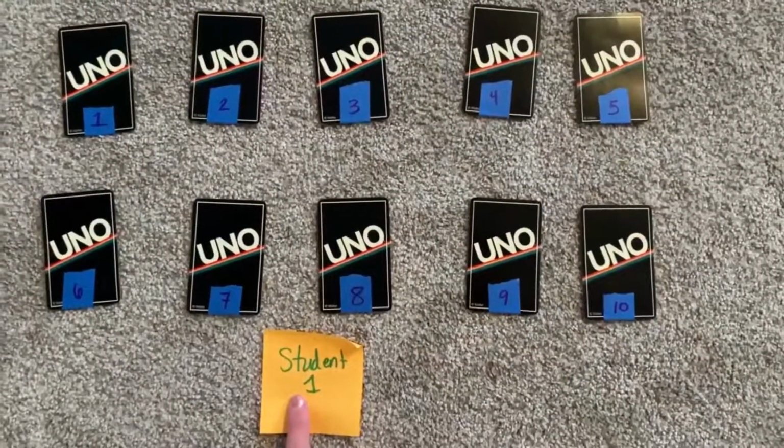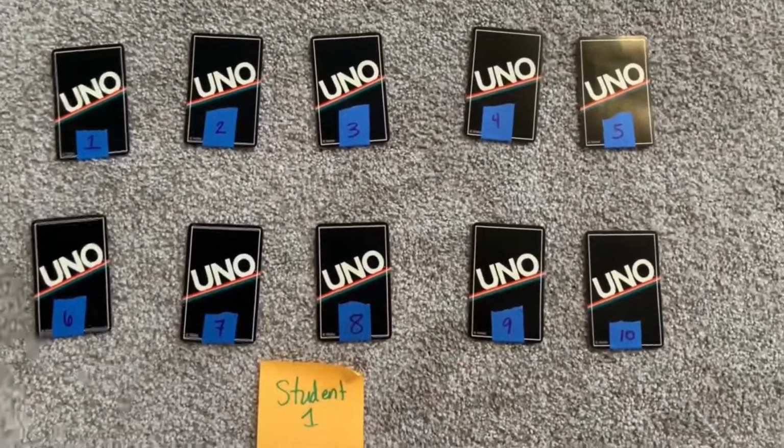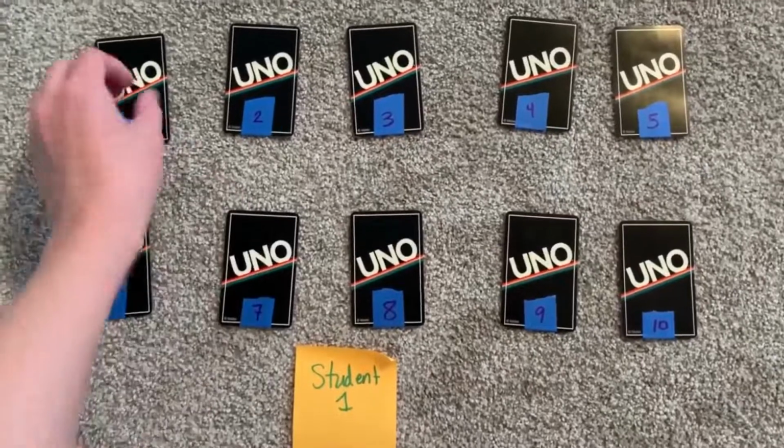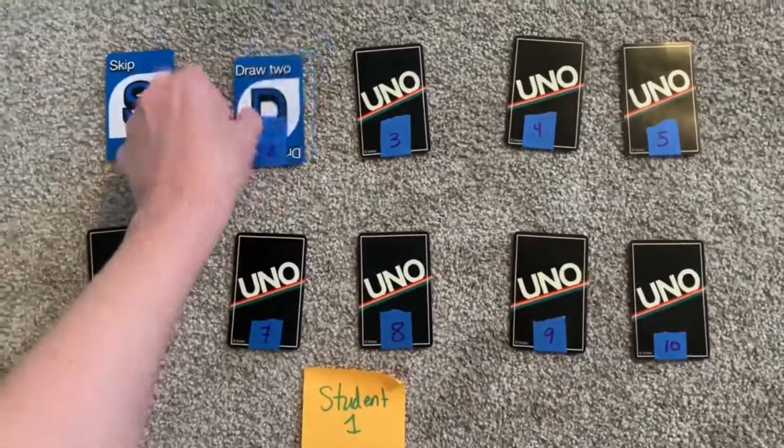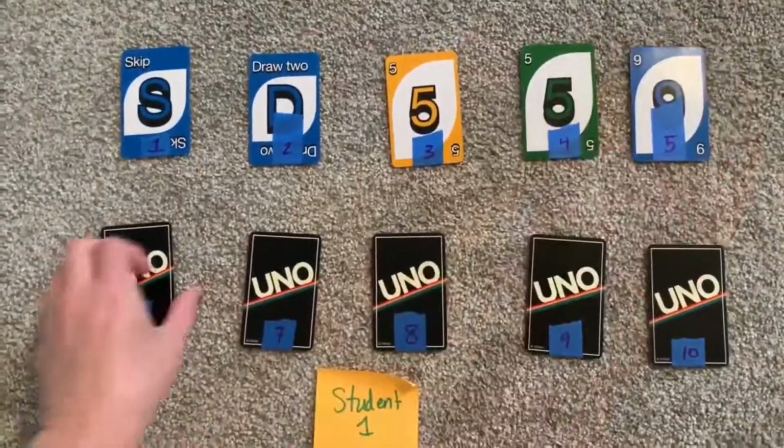Okay, so student 1 is going to come through. Student 1 will change every locker. So student 1 is going to open every single locker. So now all of these are going to be face up, which means that they are all open.